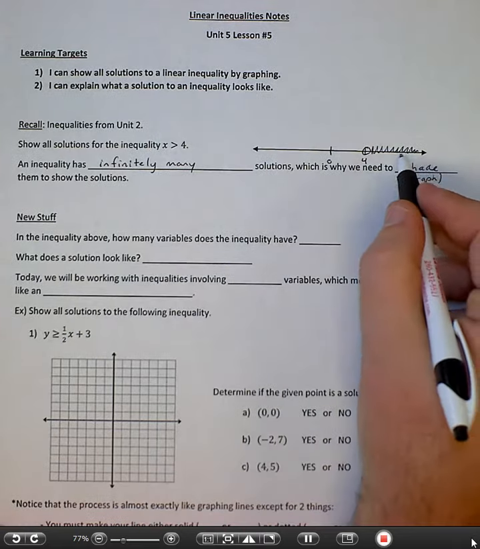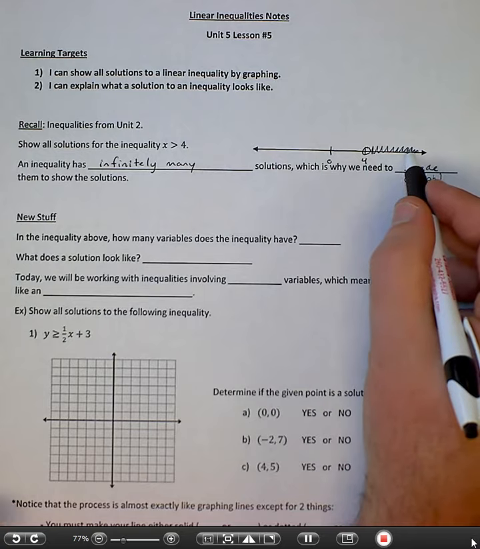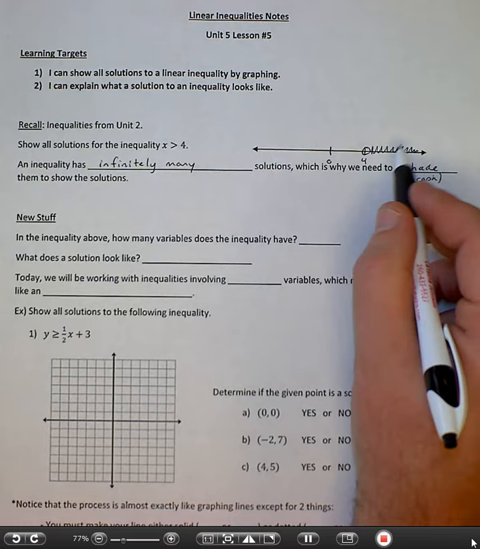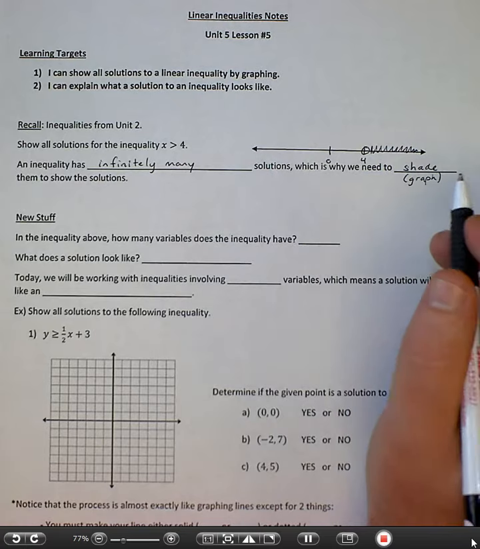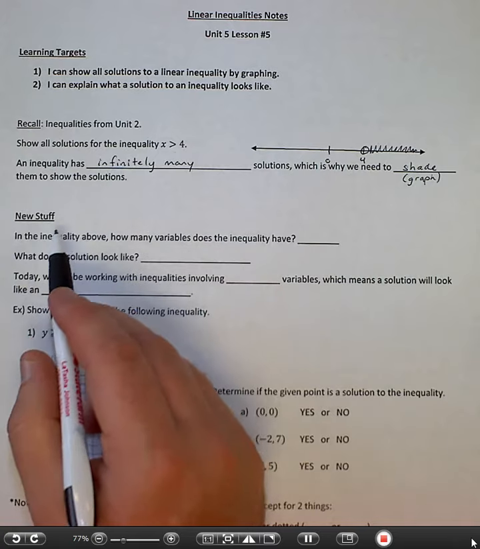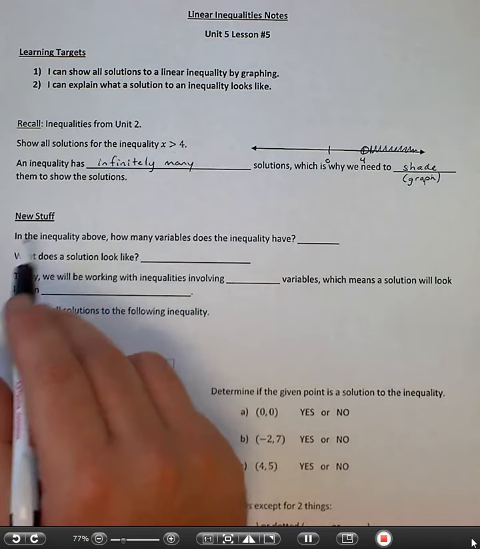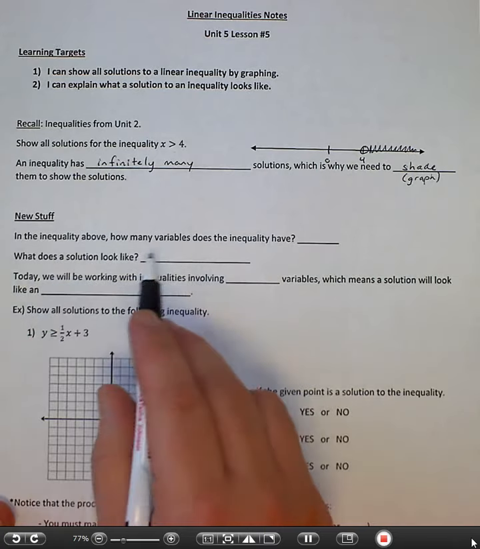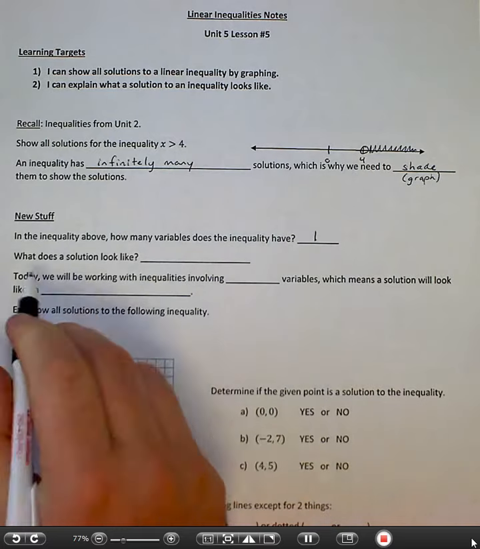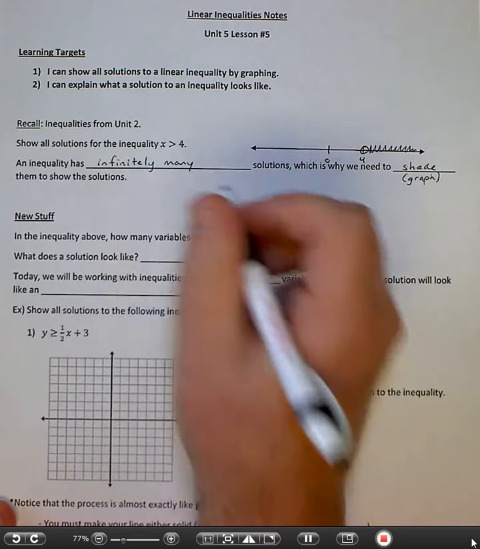All the numbers bigger than 4, well, there's lots of them. There's an infinite number of them bigger than 4. To show them all, add shade. Okay, so new stuff. So I'm taking old stuff, going to new stuff, but it's got a lot in common. In the inequality above, how many variables does the inequality have? It had 1. What does the solution look like? A number, right?